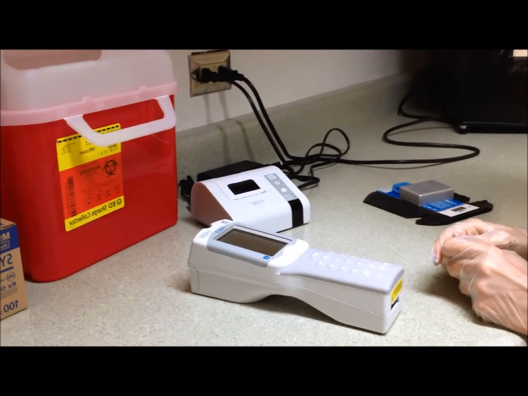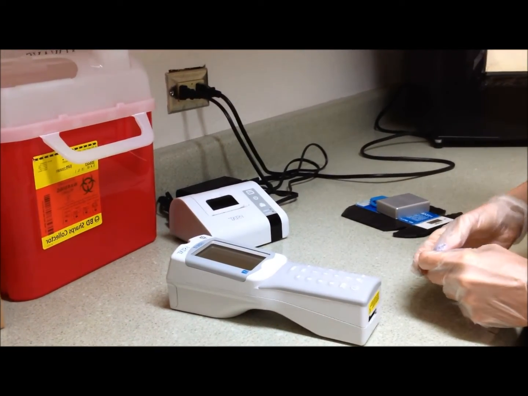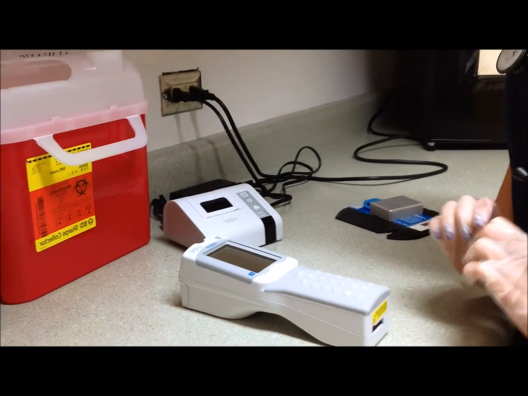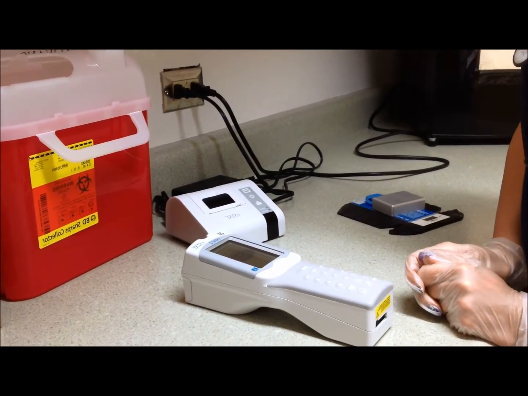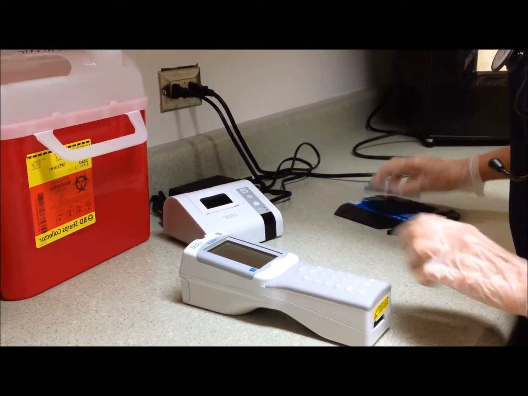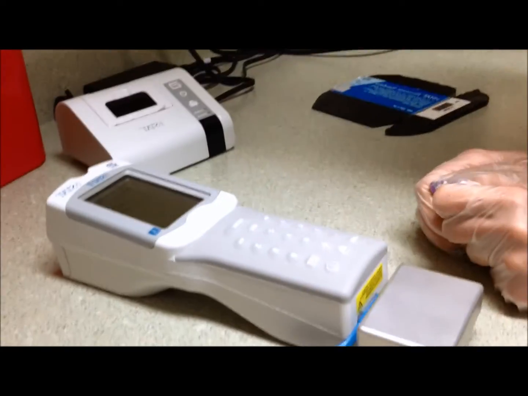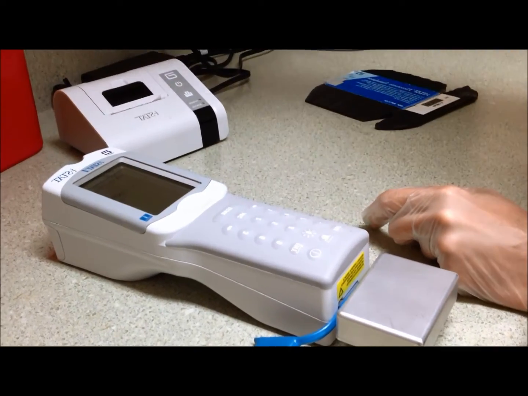Hello, today I'm going to be showing you how to run the iStat quality control as part of the Lead Tech daily procedures. The first step we're going to go through is to turn the handheld on, and you're going to press number 2 for the simulator. Insert. You're going to enter your operator ID, which can be found in the iStat room here.